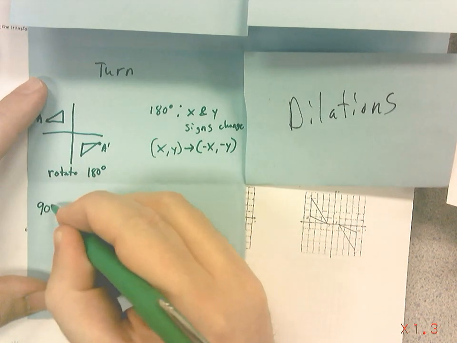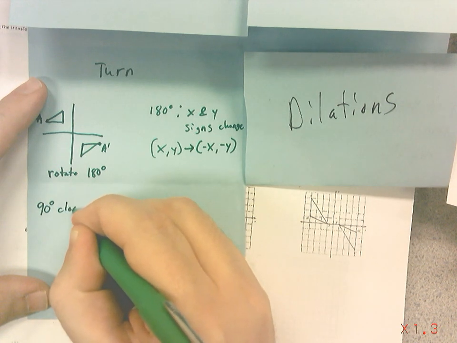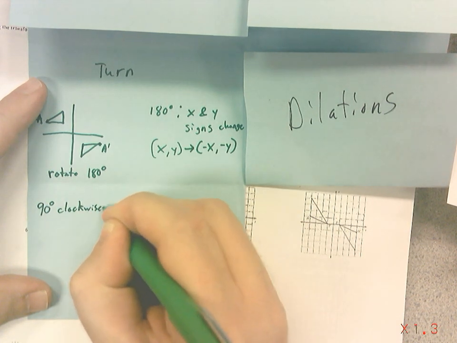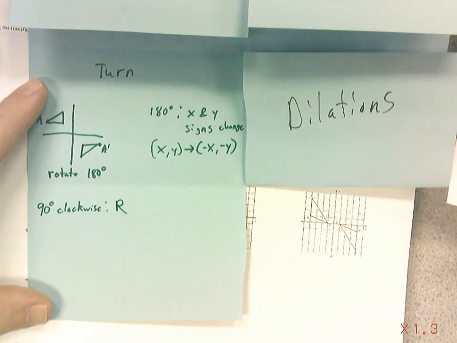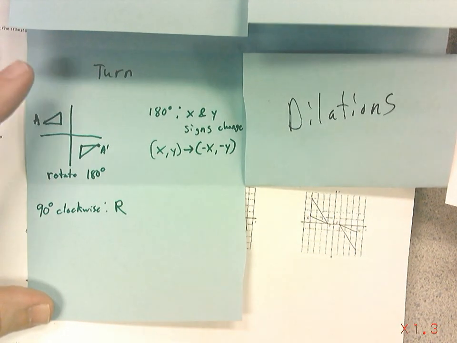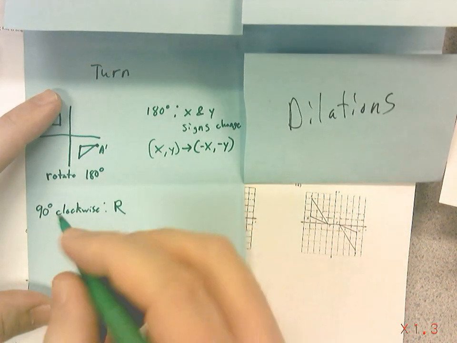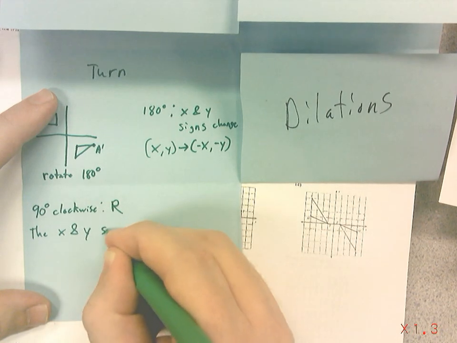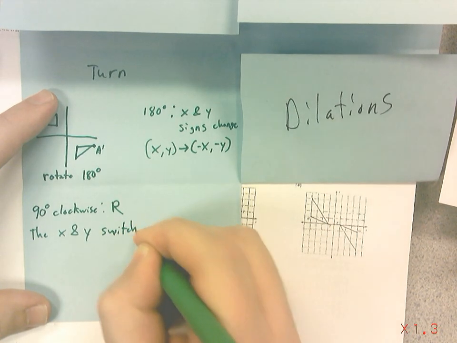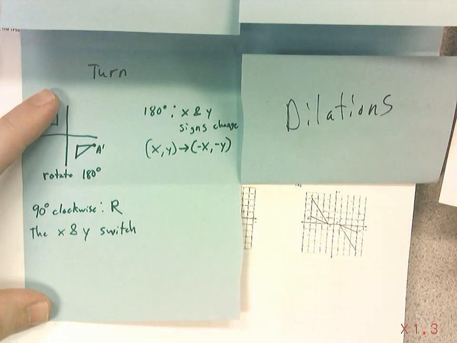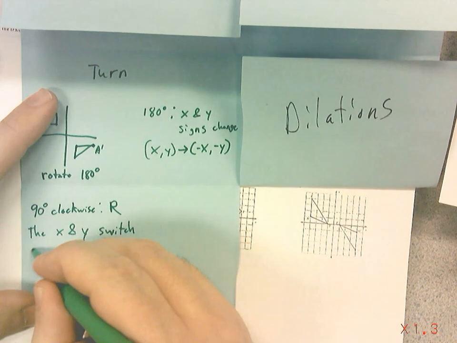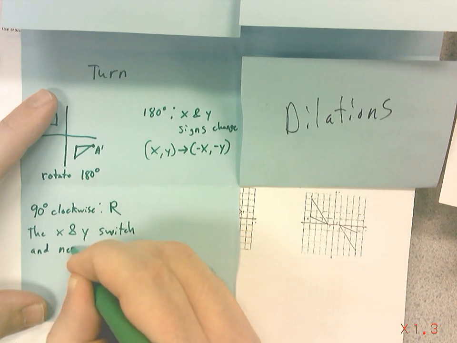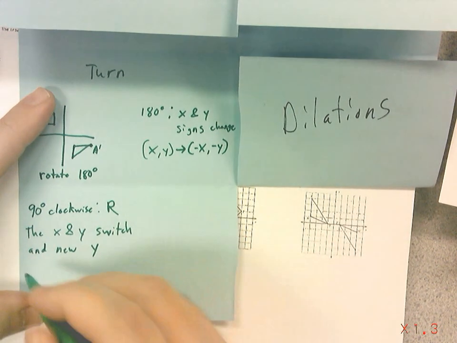So let's do 90 degrees clockwise first, which is going to the right. What happens to our ordered pair here is the X and Y switch, and the new Y coordinate changes signs.